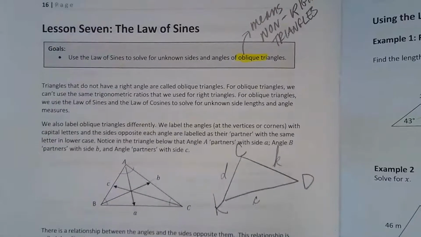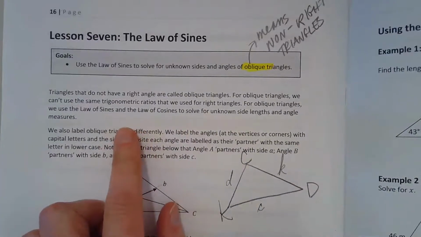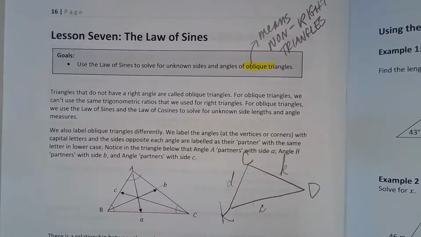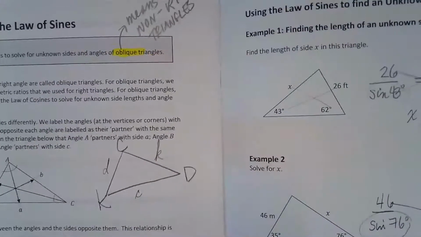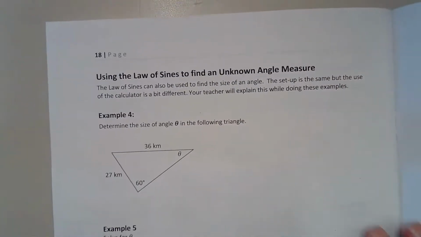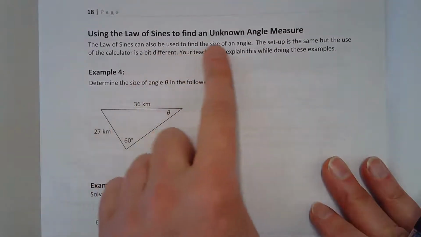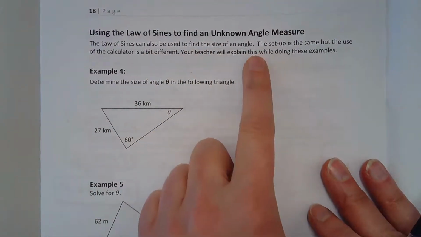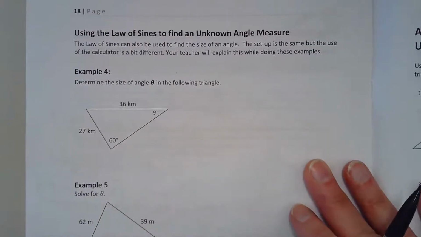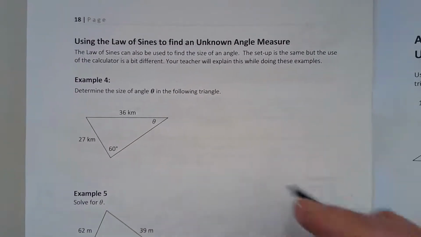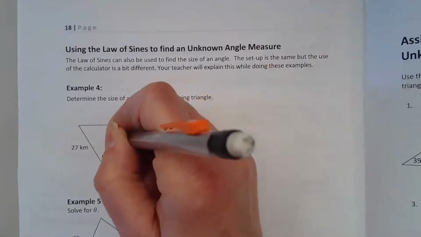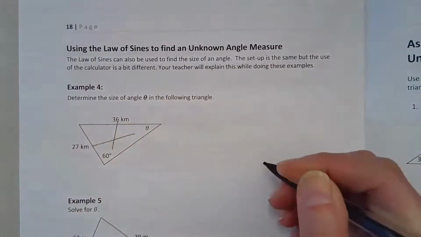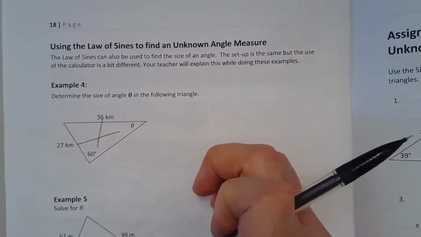Okay, so as we know, remember sine, cosine, tan, we found missing sides, missing angles. Law of sines is kind of nice because it's really easy to find missing sides or missing angles. Now we're going to use it to find an unknown angle measure. But we do the exact same thing. We look for partners. There we go, partners, agreed? Set up the partners.